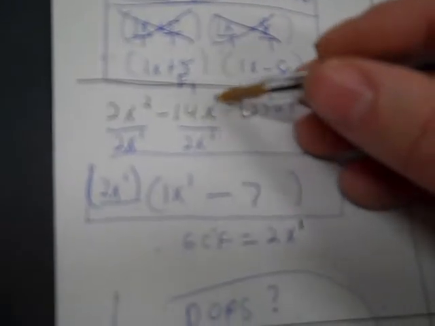And then I take negative 14. Remember, if it's a minus, we enter it as a negative divided by 2. And if I get a negative, I write it as a minus 7 in the parentheses. And since these x's have the same identical power, we eliminate those.